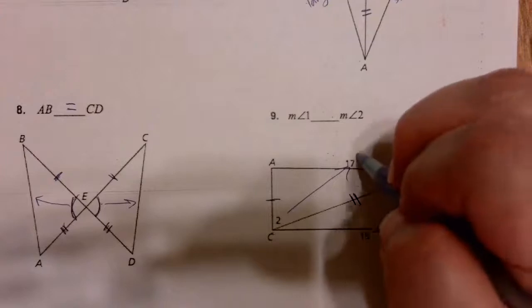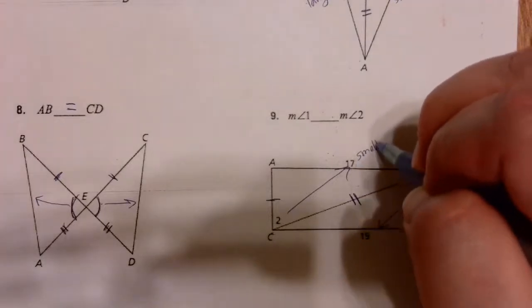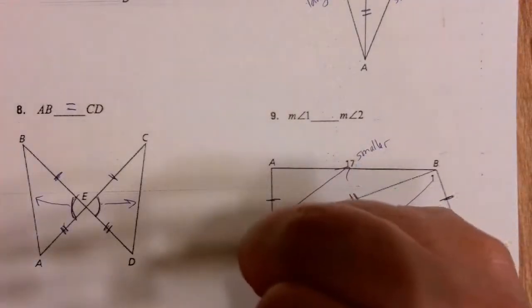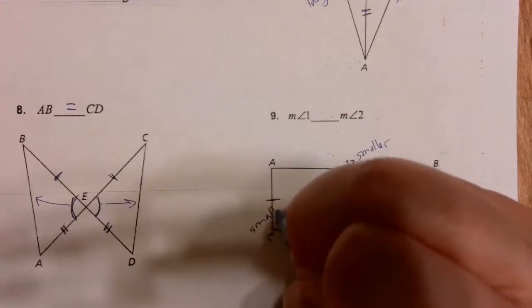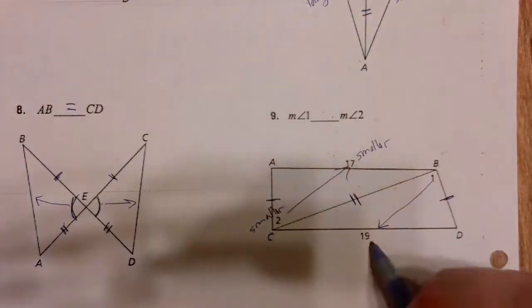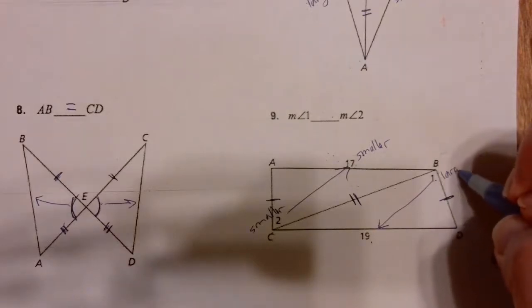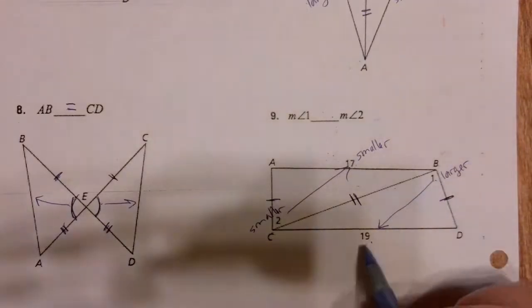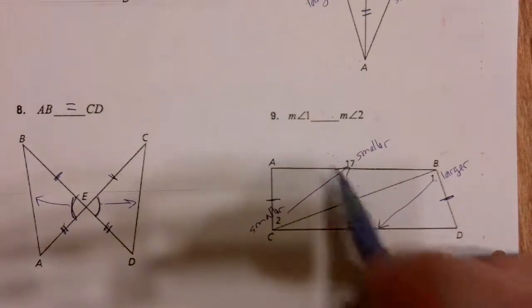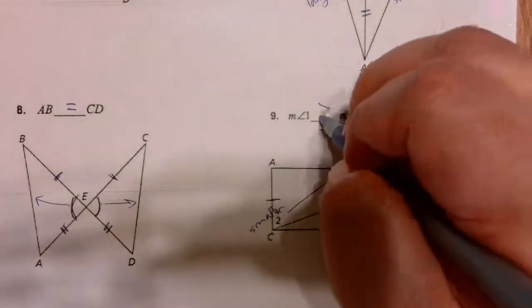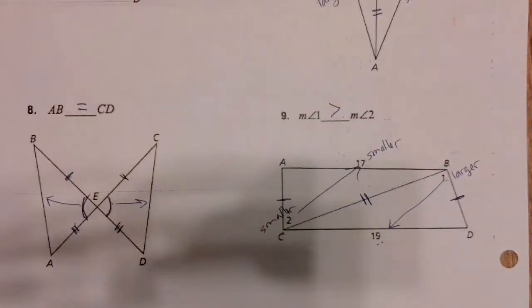Well, 17 is smaller, so that means angle 2 is smaller. And the 19 is bigger, which means angle 1 is larger, because 19 is bigger than 17. So the measure of angle 1 is greater than the measure of angle 2.